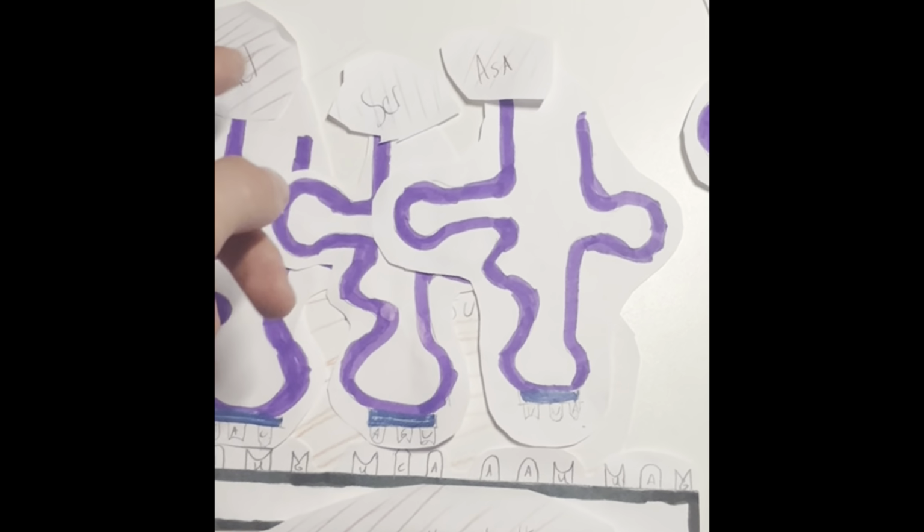Next, we move on to the elongation phase. In this stage, transfer RNA, or tRNA, bring amino acids to the ribosome, guided by the codons on the mRNA. Peptide bonds form between the amino acids, creating a growing polypeptide chain.